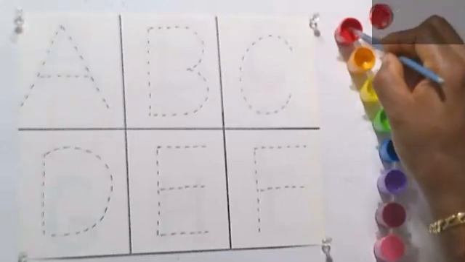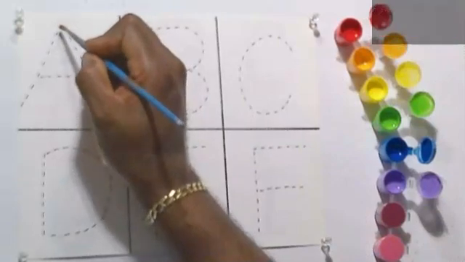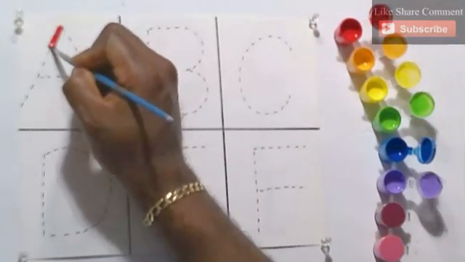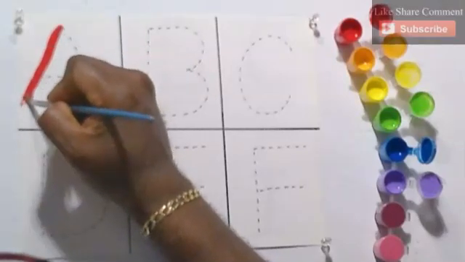Let's use the color red to trace the letter A. That's a beautiful color.